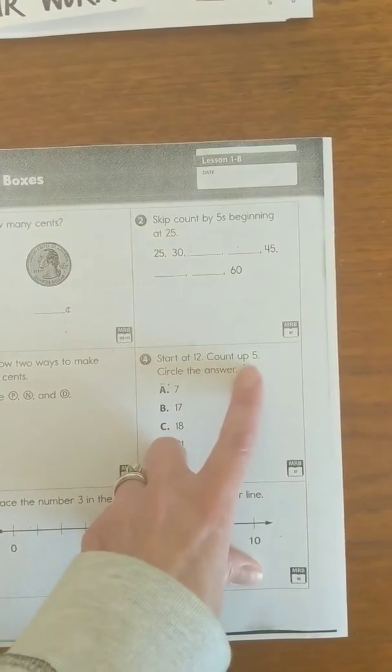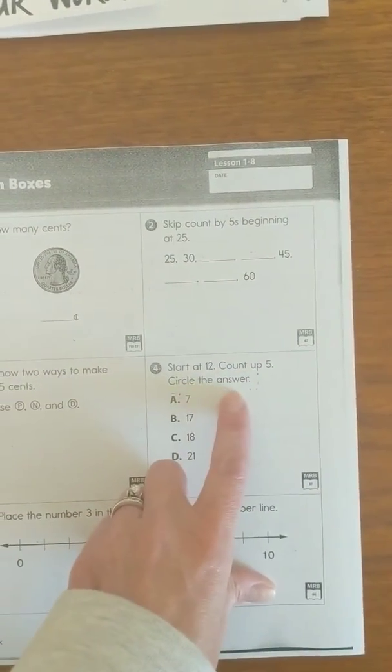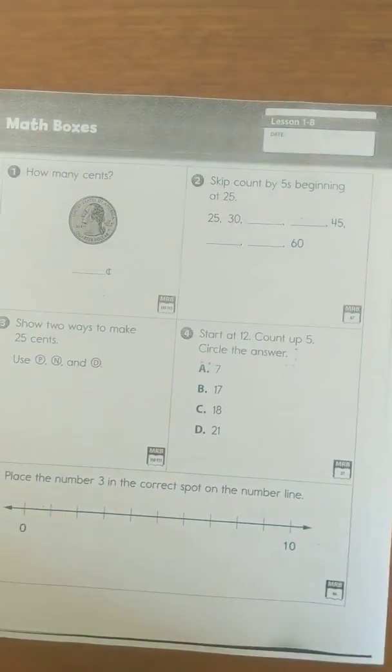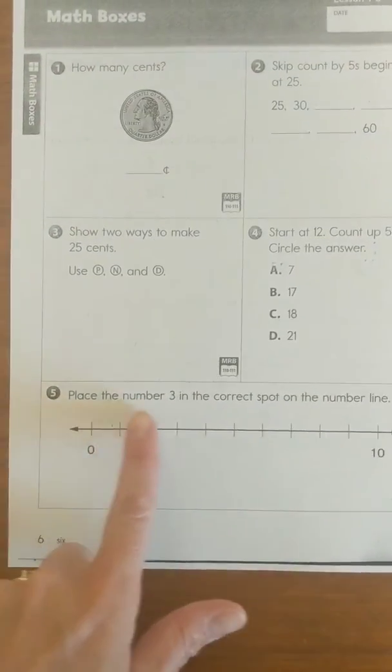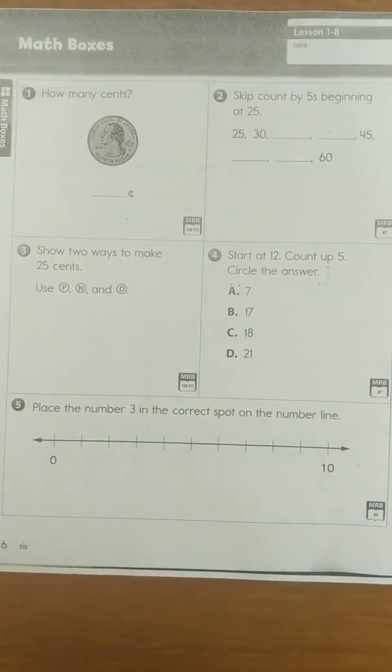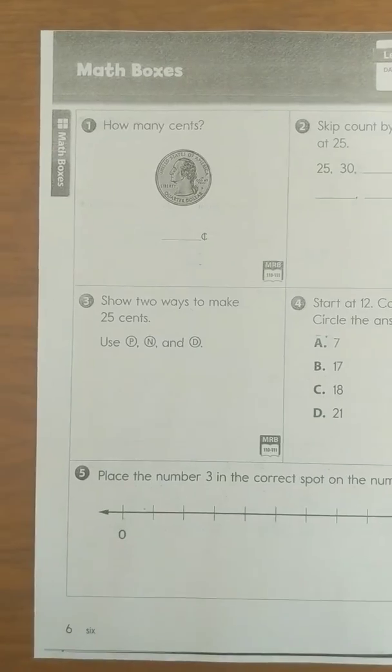Here you're going to start at 12, count up 5, and then circle the answer. Remember, you can always make yourself a number line if you need to, or if you have your number grid in your folder that I gave you earlier on, you could use that, or you can also just count in your head. And then down here, you're going to put the number 3 in the correct spot on the number line.